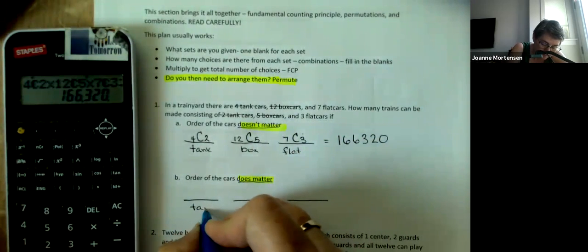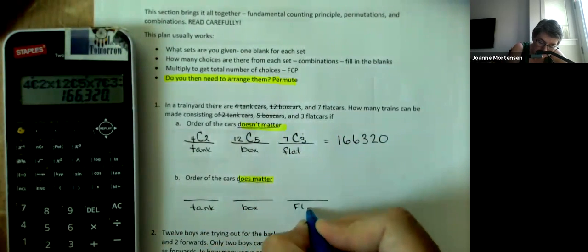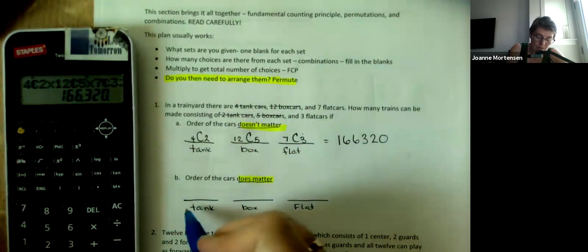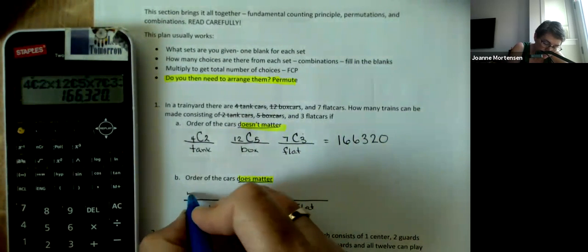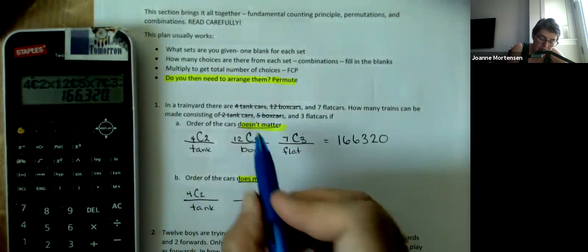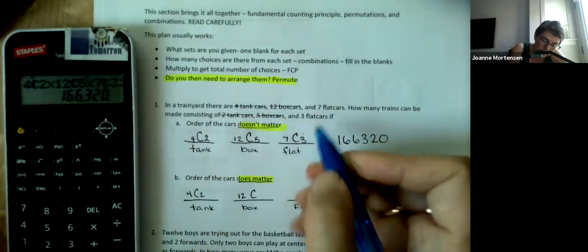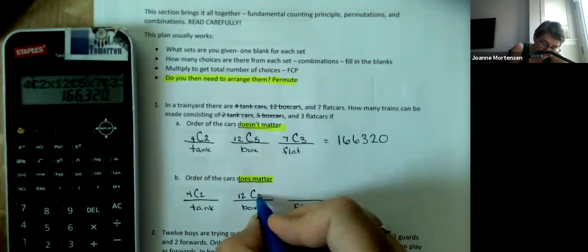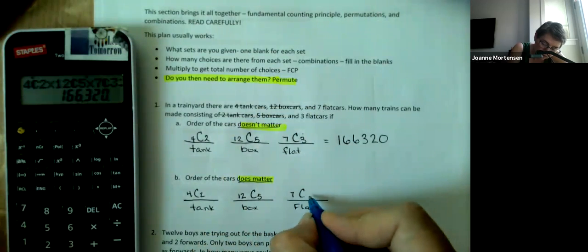First part is exactly the same. So one blank for each set. Now there was 4 choose 2, 4 tank cars, picking 2. 12 box cars, choosing 5. And 7 choose 3.